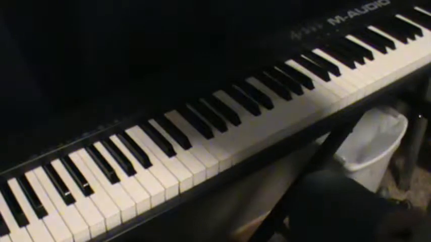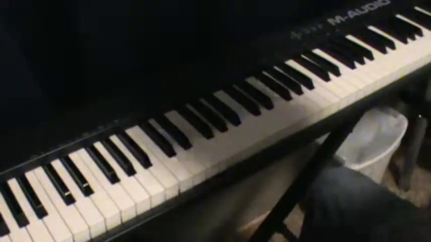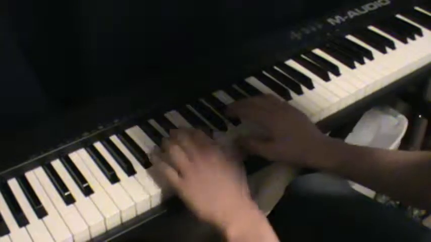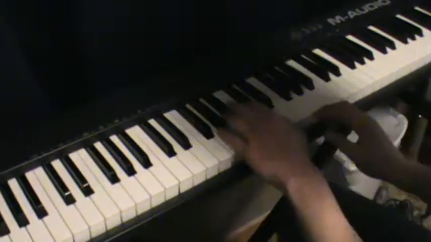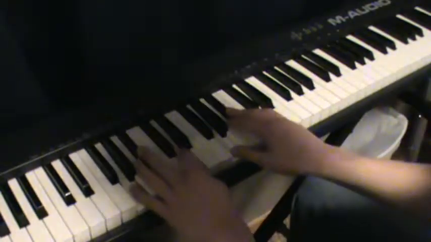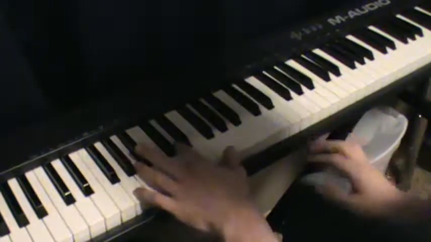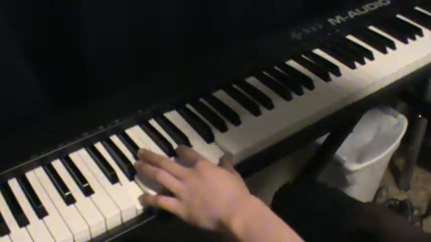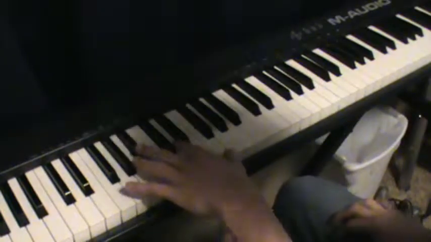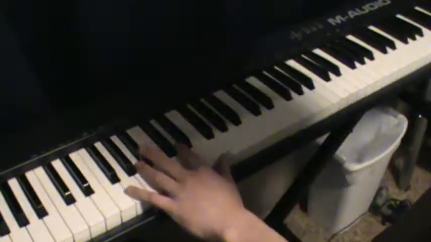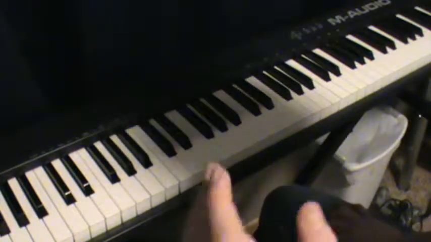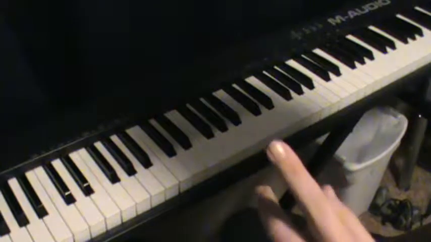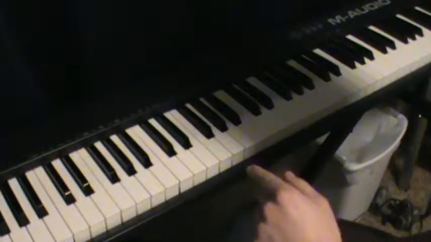Okay, so I am going to take G minor because I like G minor. Just going over the chord, the basic triad. But if you notice, if you make it a G minor 7 chord and then you take off the root, it's actually a B flat major, which is G minor's relative major. G minor is B flat's relative minor. B flat is G minor's relative major.